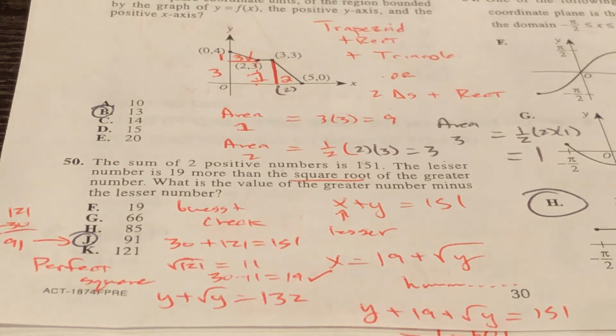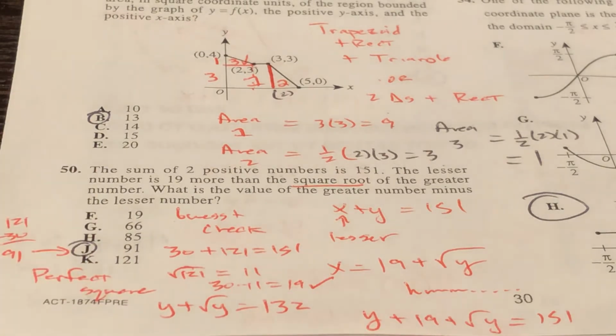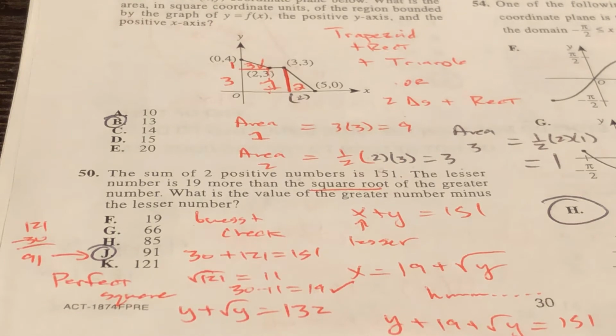Okay, so I'm going to be working with a perfect square, because you take the square root and you get a nice number. So what are your perfect squares? 1, 4, 9, 16, 25, dot, dot, dot. Look at that, 121. Okay, so 30 plus 121 is 151. First off, you're always given the answers. Take the square root of 121, you get 11. All right, 30 plus 121 will give you 151. Notice how 30 and 11 differ by 19.